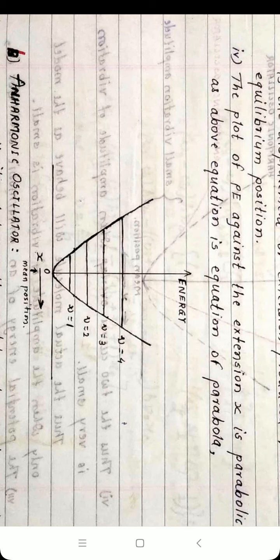But as the speed of vibration increases, maximum stretching takes place, the atoms go away from the mean position, and therefore with the increase in vibrational motion, the value of x increases and potential energy increases.